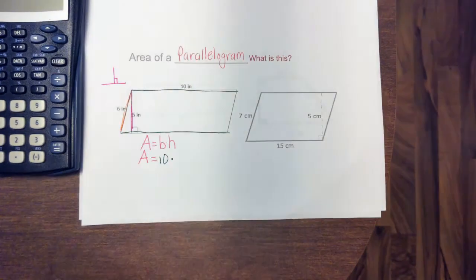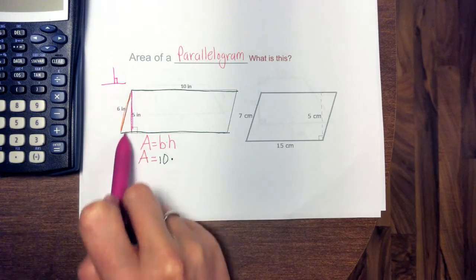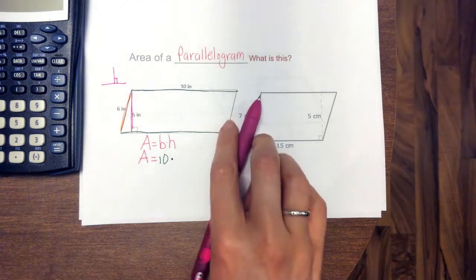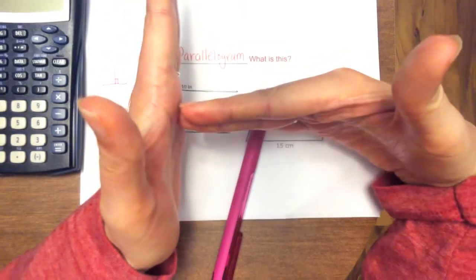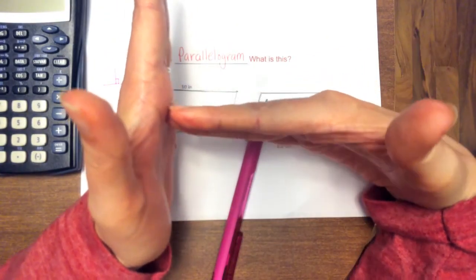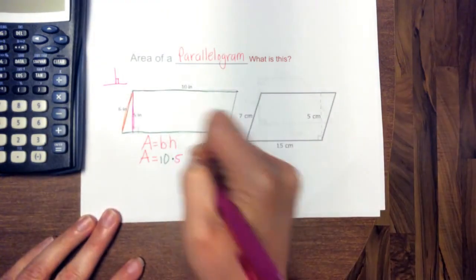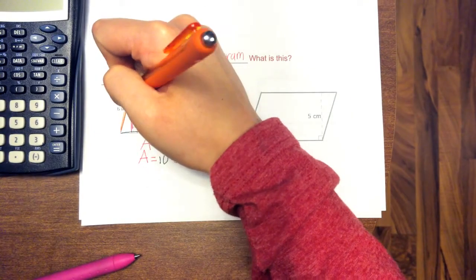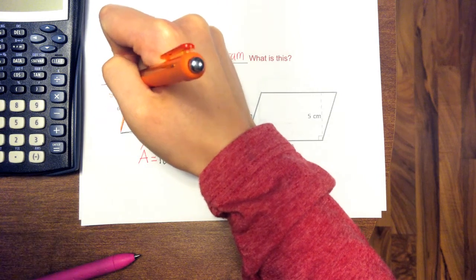If you don't remember what that means, they meet at a right angle. So we're going to be using that 5. So the height and the base always have to be meeting like that. They have to meet at a right angle, at a 90-degree angle. What this is called, the 6 inches here, is the slant height.